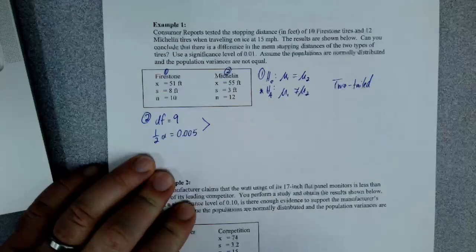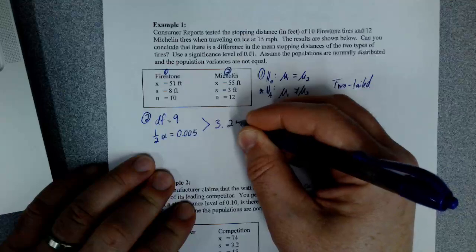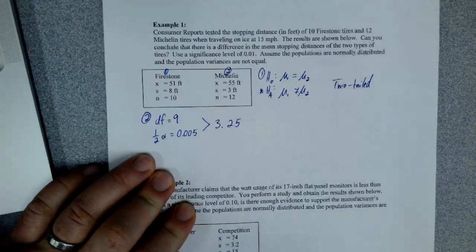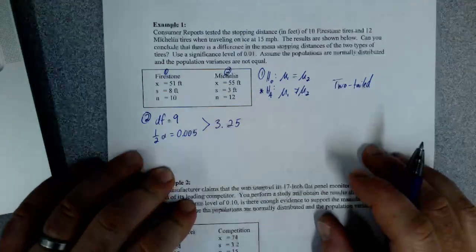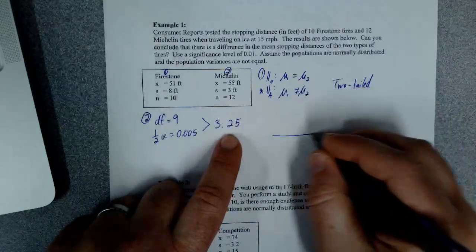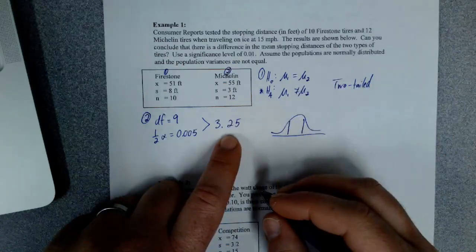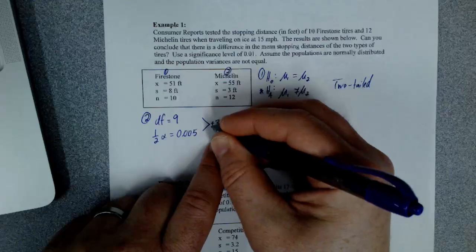And then using our table, looking up, it should be 3.25. So that is going to be our rejection lines there. It is two-tailed, so it's plus or minus.